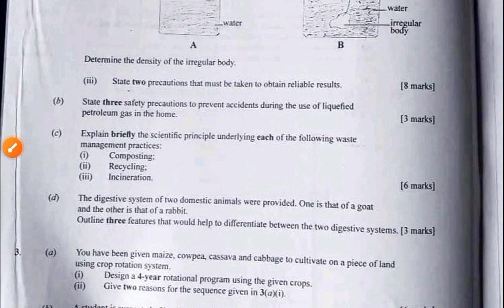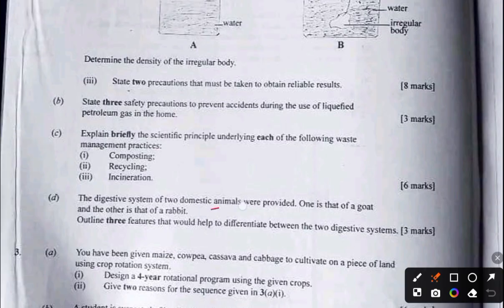Then the next one, the digestive system of 2 domestic animals, one that is a goat and the other that is a rabbit. State 3 features that will differentiate the 2 digestive systems. Initially, we could just say state 2 differences between monogastric and polygastric animals. But here we are using the example, so that's why I said that you always have to think first before you are able to answer. Think about the question you are asked, otherwise you might end up saying the wrong thing, so that you know the specific thing they want.